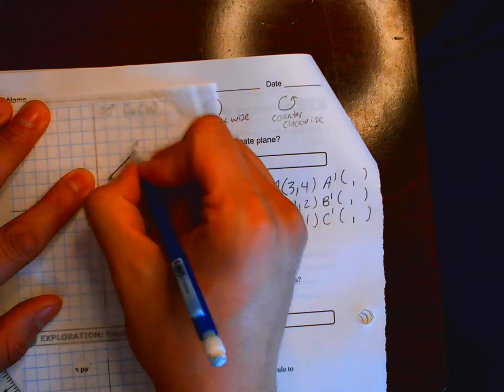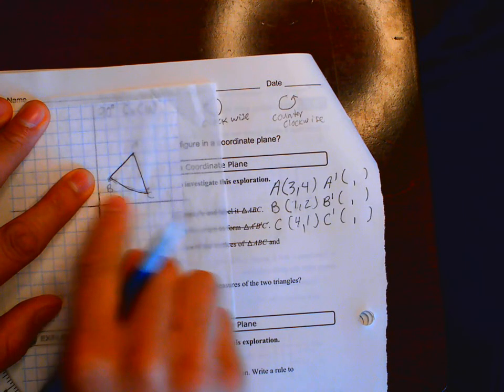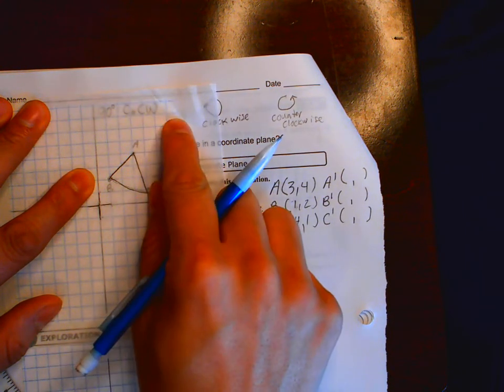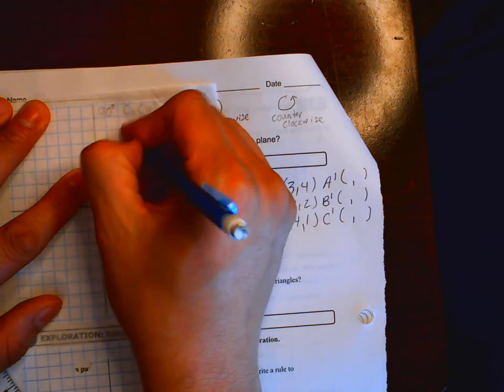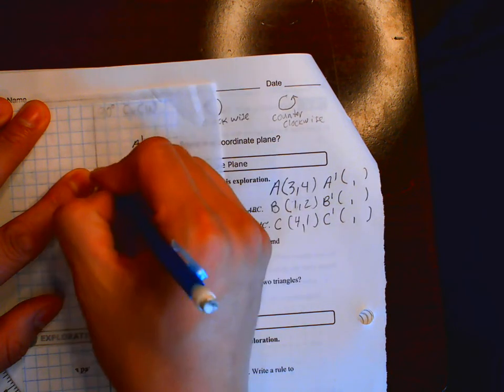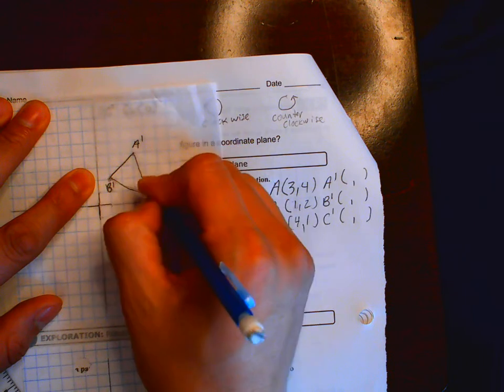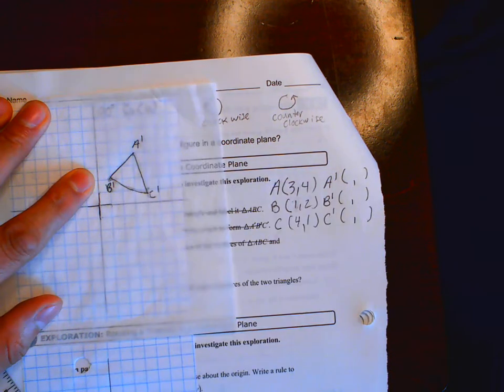Okay, trace your pre-image, including the name of the vertices. But when you do the name of the vertices, call them A prime, B prime, and C prime. Because now what we're going to do is rotate this 90 degrees about the origin.